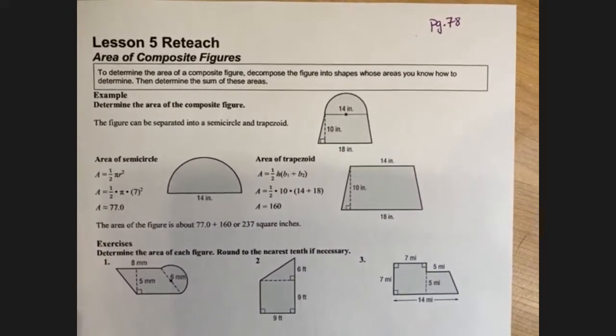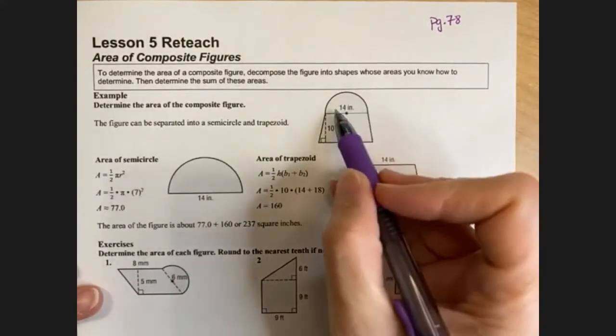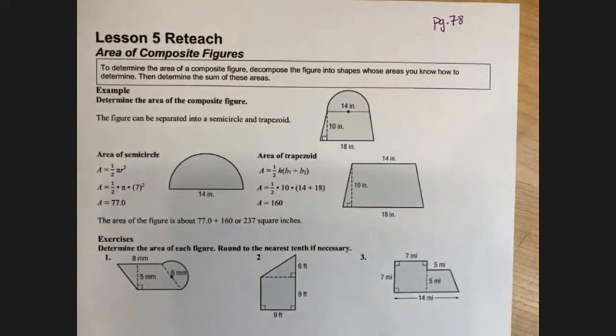So this is a reteach of area of composite figures. What we're going to be doing is finding the area of various figures. In the last lesson, you were finding the area of circles and semicircles. Some of you were struggling with semicircles, meaning half the area of a circle. But now we're combining those areas together.